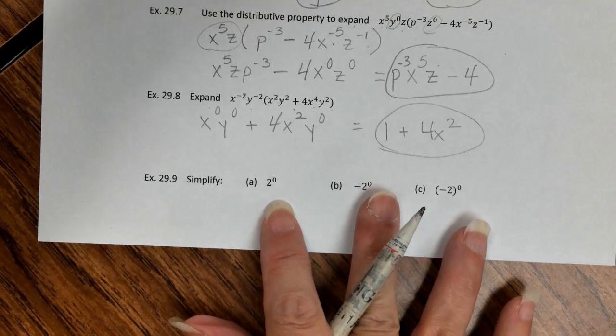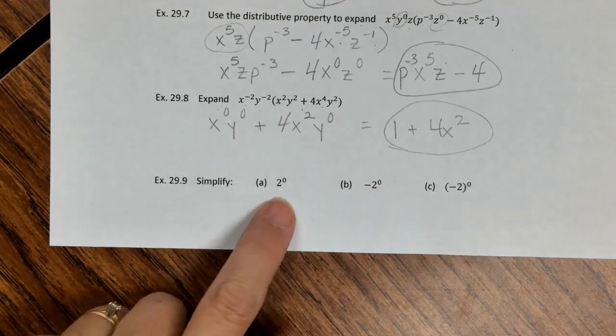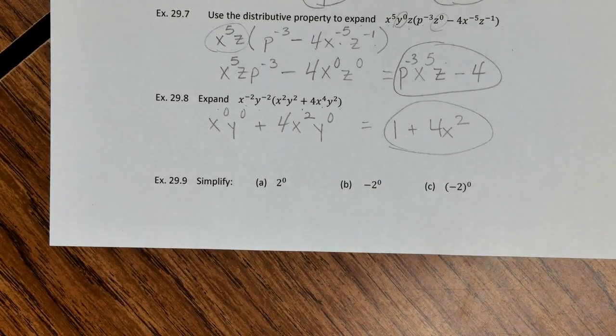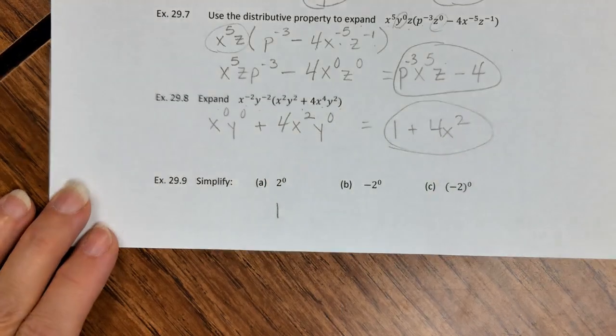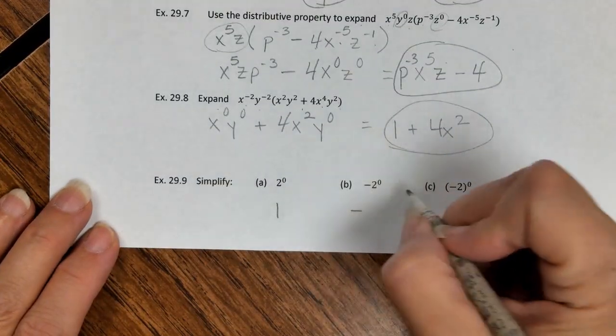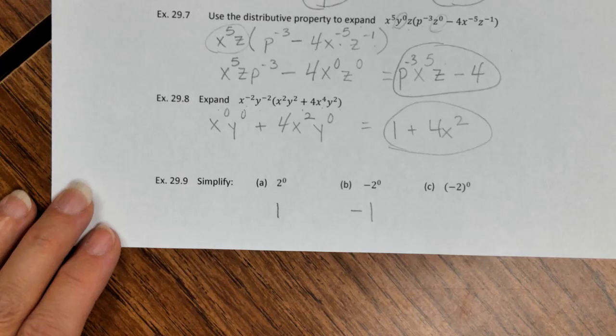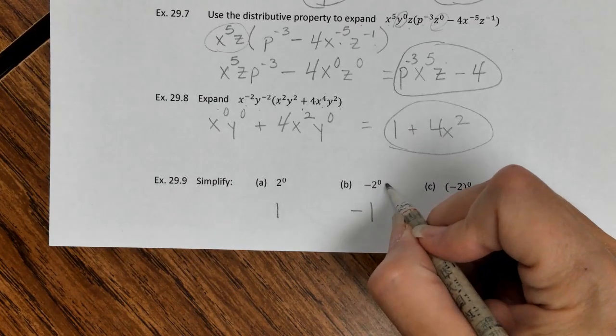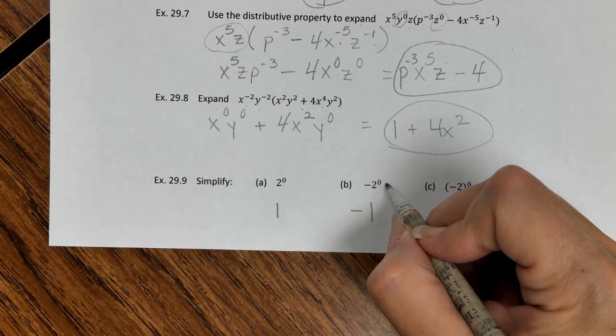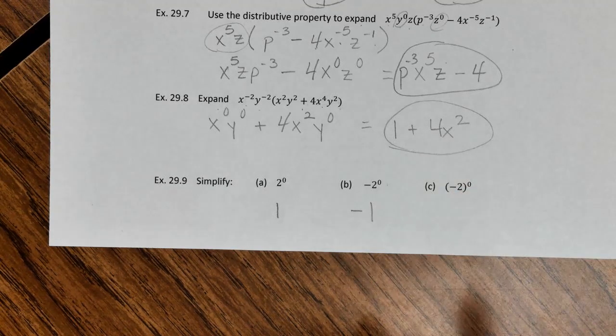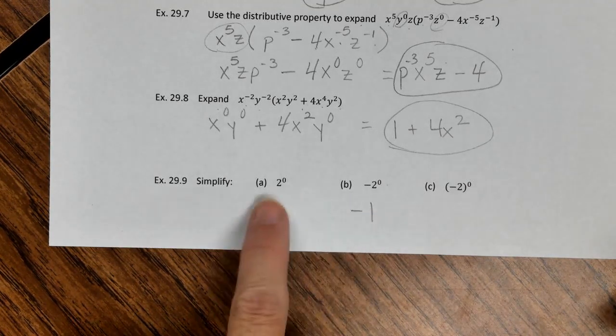Just a few left here, down here in example 9. Anything to the 0 power equals 1. There's a negative and then 1. Negative 2 isn't to the 0 power here, it's just the 2. Exponents go to what's directly in front of them. There are no parentheses, so it's not negative 2, it's just the opposite of 2 to the 0. So it's the opposite of that one.